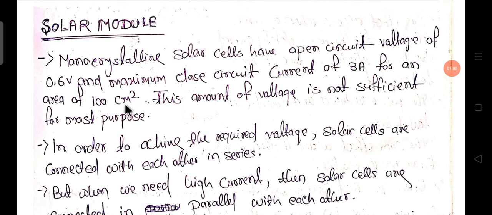This amount of voltage is not sufficient for most purposes. 3 ampere and 0.6 volt is very little for any work, so we want a high amount of voltage and a high amount of current from the solar cell.